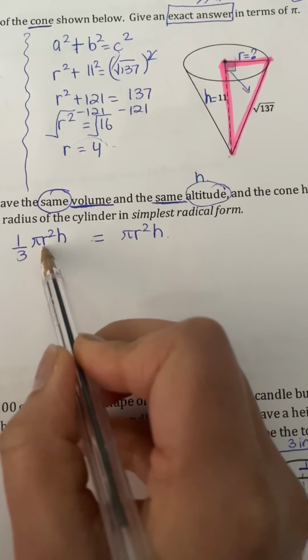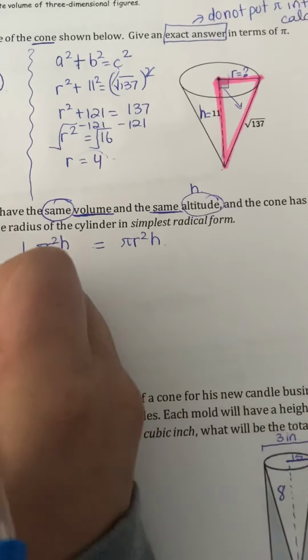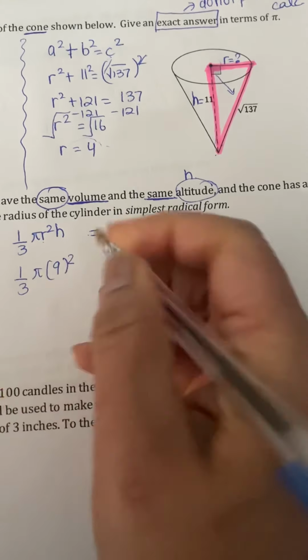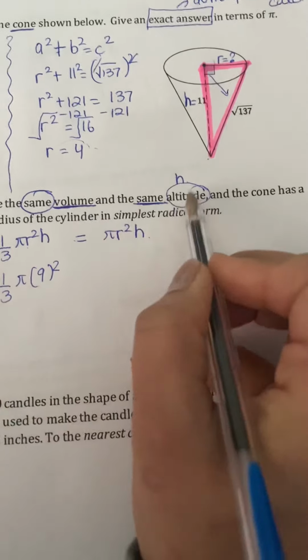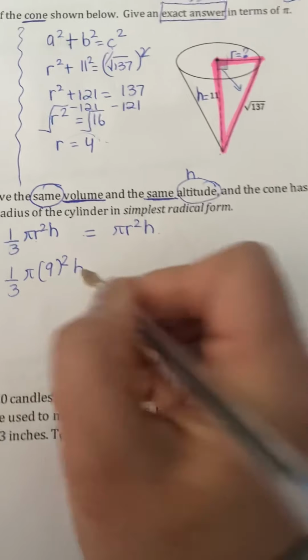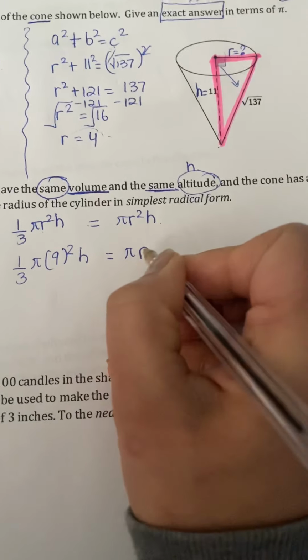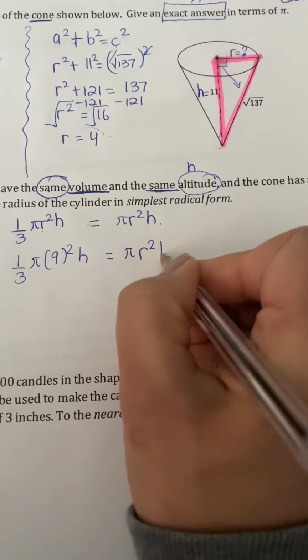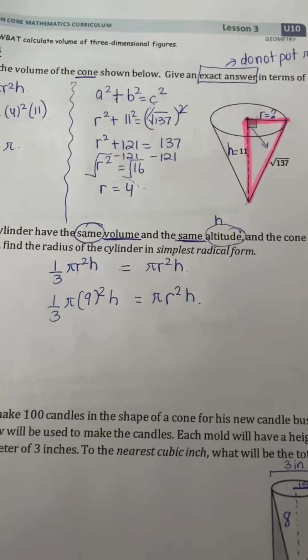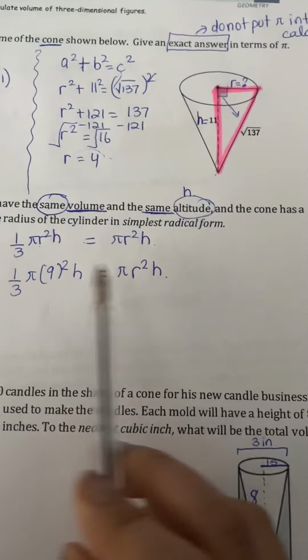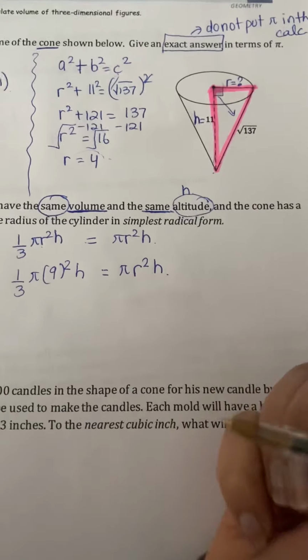Do I know the radius of the cone? Yes, I do. It is 9. So 1 over 3 pi 9 squared. And the height is the same, so I'm going to keep it as h. Again, pi. I am looking for this r. And I'm going to keep that h because it said they both have the same height. It didn't give us a number, but they said they have the same height. So we keep the same variable. Right? So now let's solve it.